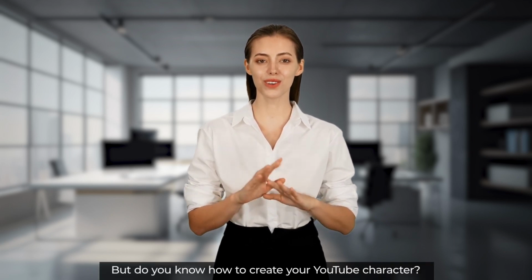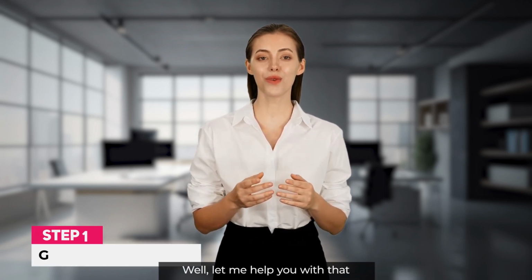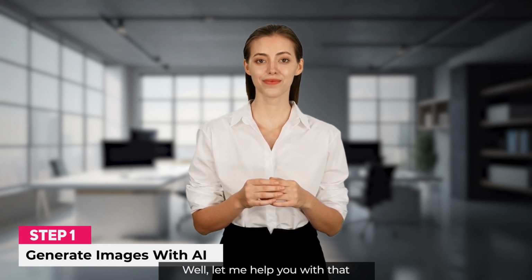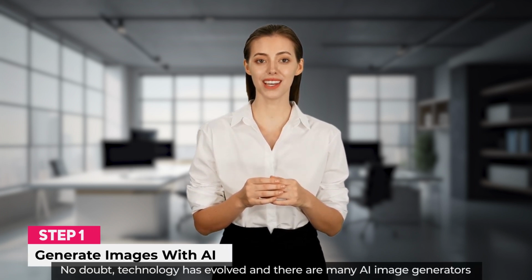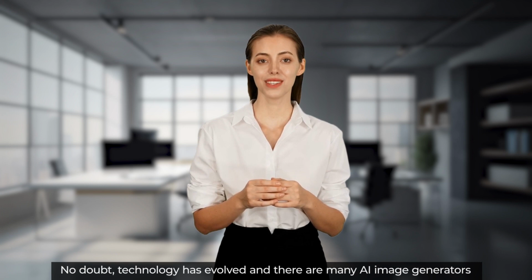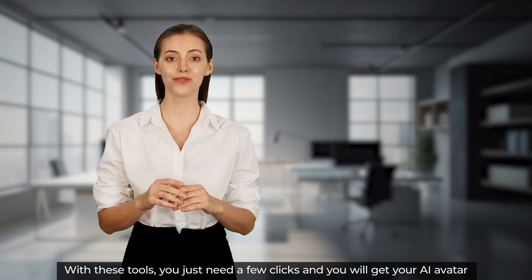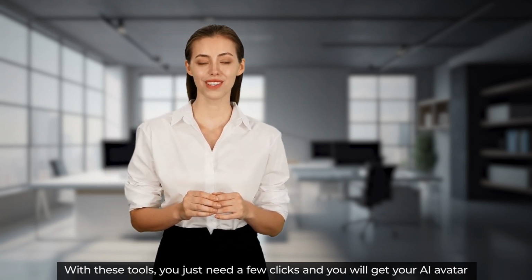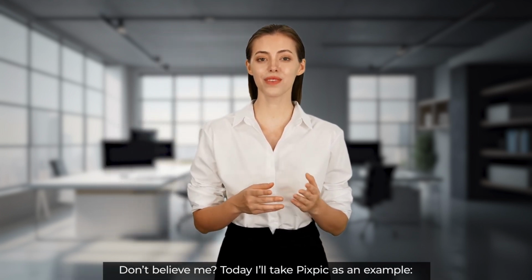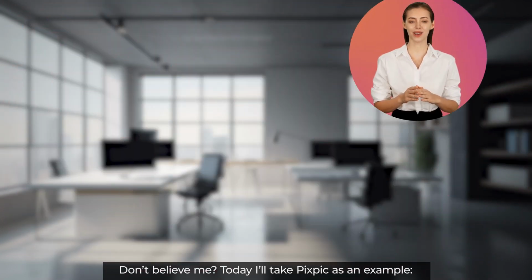But do you know how to create your YouTube character? Well, let me help you with that. No doubt, technology has evolved and there are many AI image generators like Pixpic, Midjourney, etc. available. With these tools, you just need a few clicks and you will get your AI avatar. Don't believe me? Today I'll take Pixpic as an example.